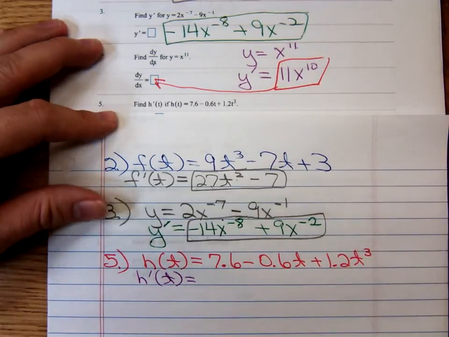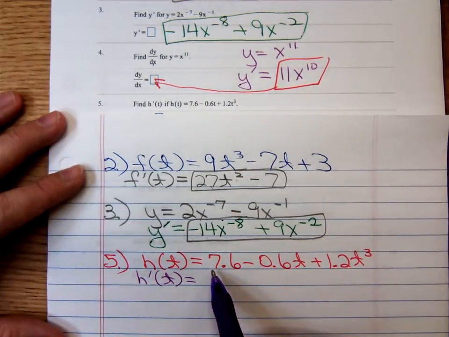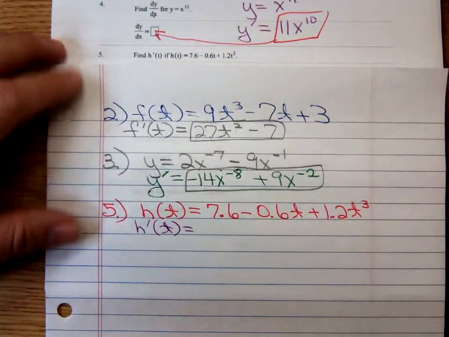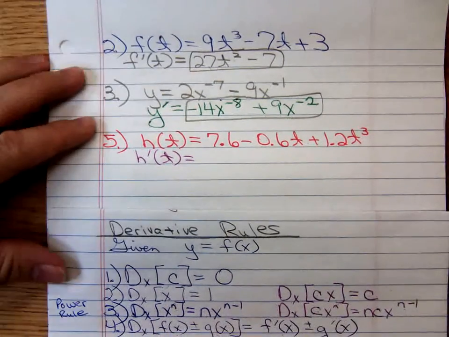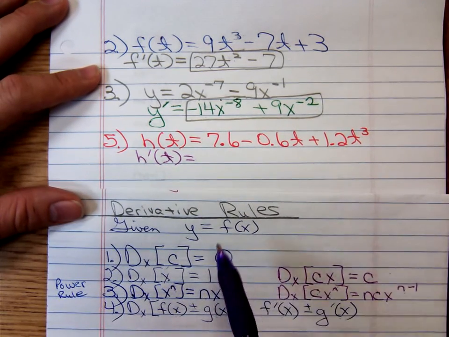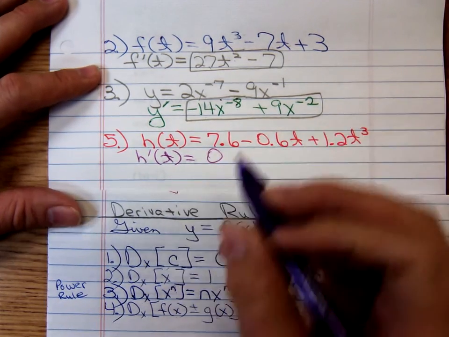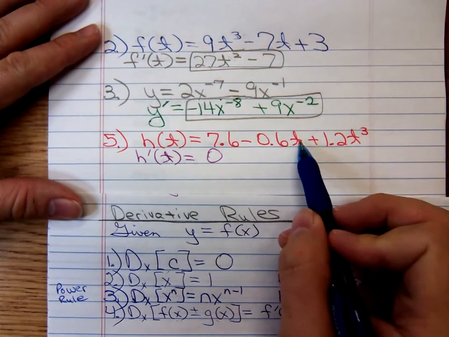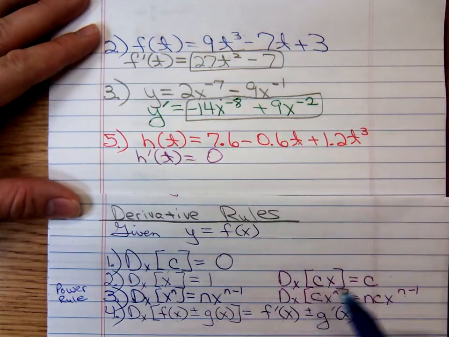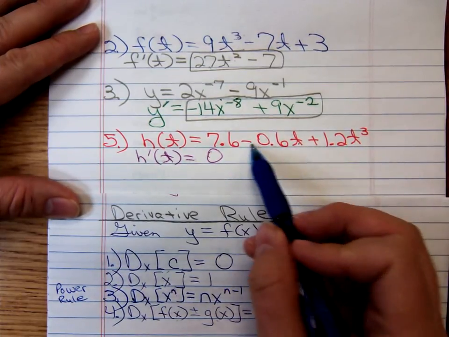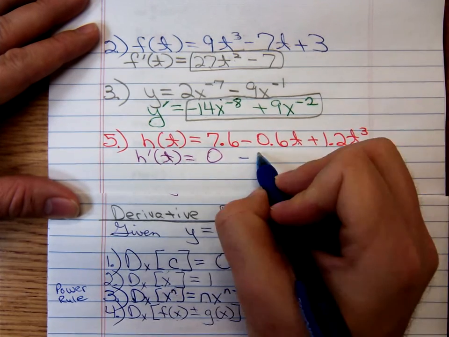Okay, let's get started. The derivative of 7.6 is, the derivative of a number without a variable attached to it is 0. Okay. Now the next term. The derivative of negative 0.6 times t. A number times the variable. Its derivative is just that number, so a minus 0.6.